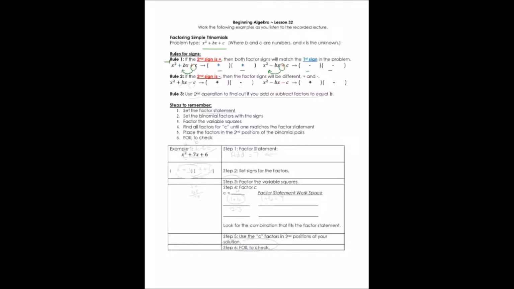The third case is rule number 2. What if the second sign is negative? When the second sign is negative, you don't even care what the first sign is. It doesn't matter. You're going to use one of each sign. It doesn't matter if it's plus, minus, or minus, plus, but I'm always going to stay consistent with this, and I'm always going to place it plus, minus when it's one of each.